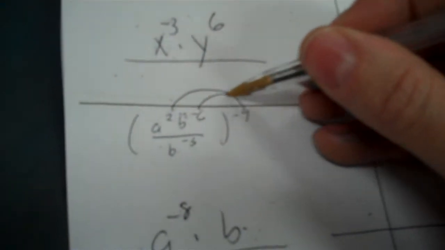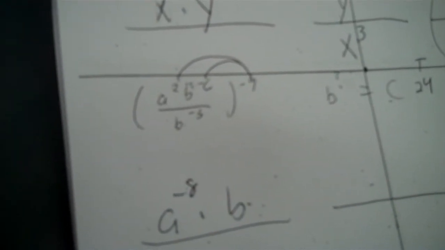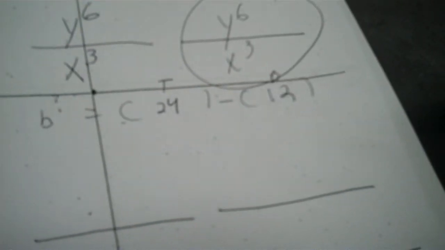So the B on top, I'll take -6 times, don't put -6 because you've got to distribute. -6 times -4 is 24. And the B on the bottom, -3 times -4 is 12, so that's 24 minus 12, which is 12.